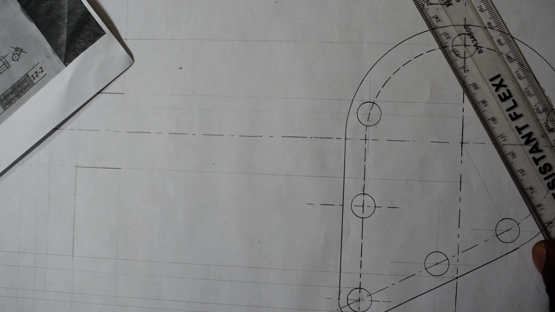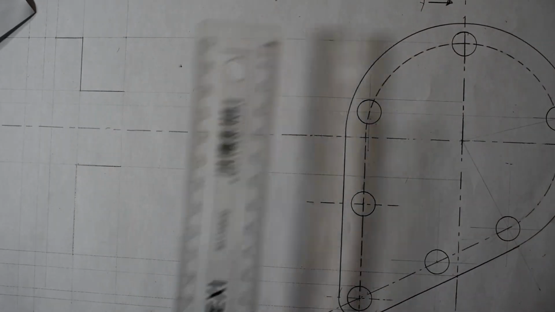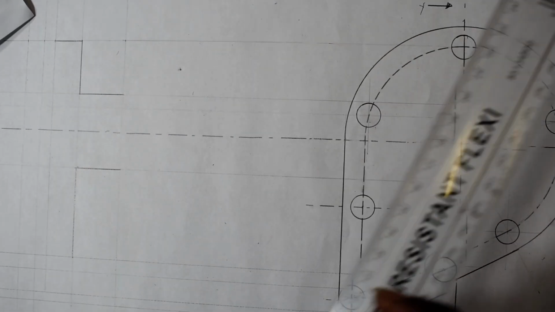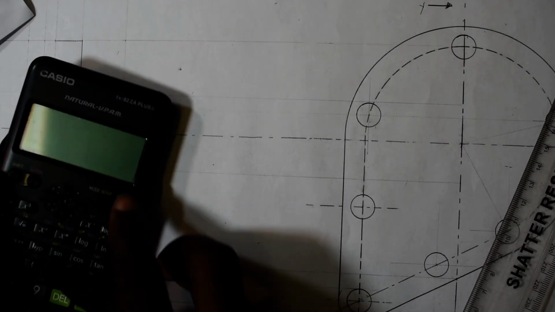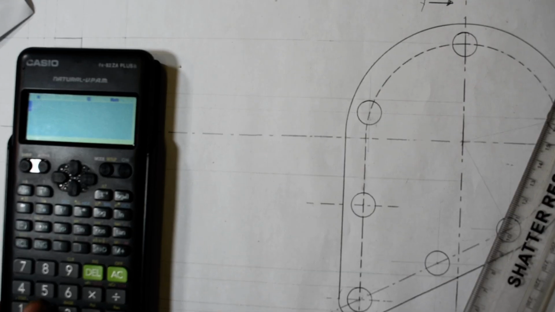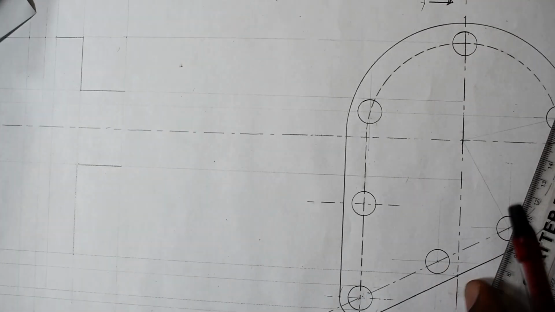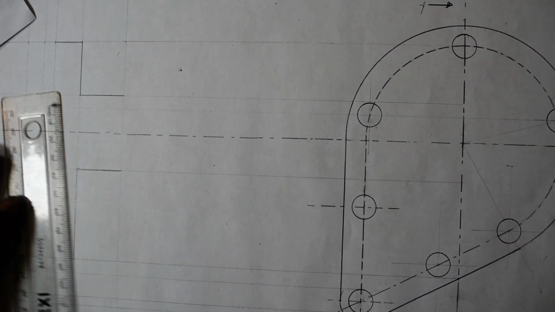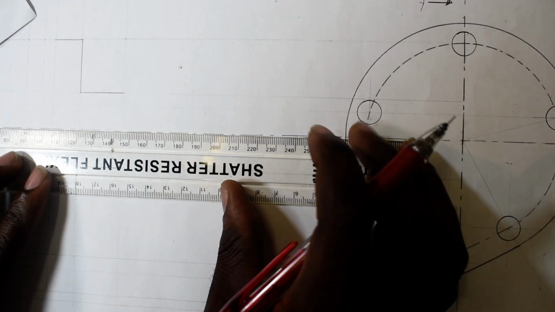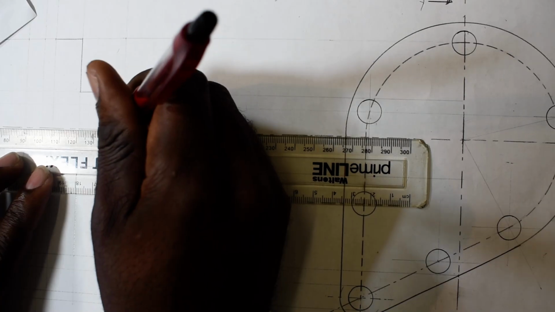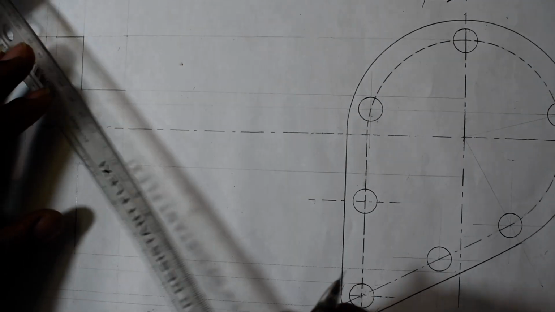So if you say 28 divided by 2, how much are you getting? You are getting 14. This one must always be by your side. Divide by 2, you are getting 14 here. So now I'm going to say 14 this side, let me get an exact point, then 14 this side and 14 this side.